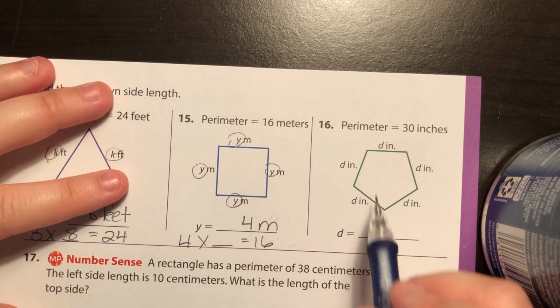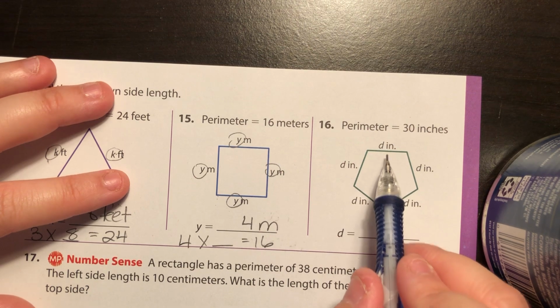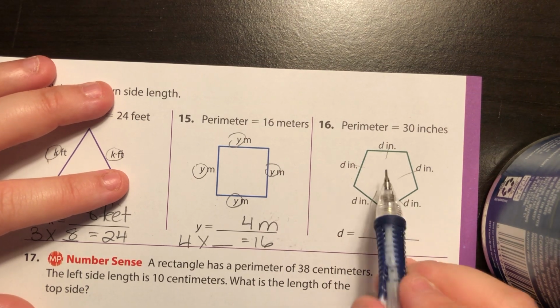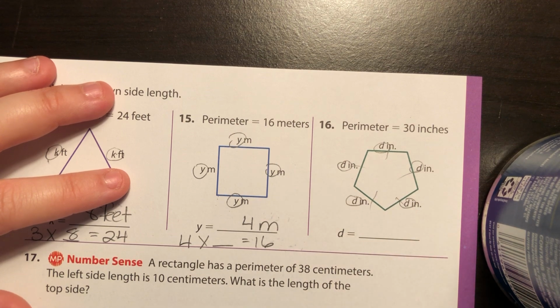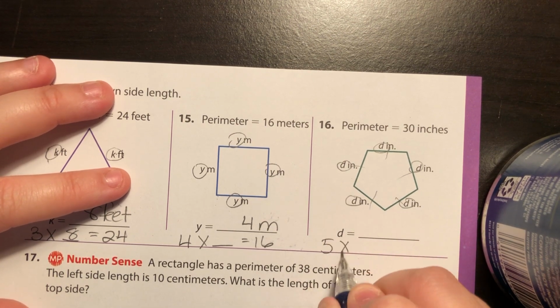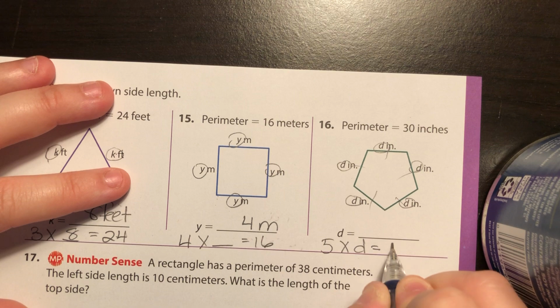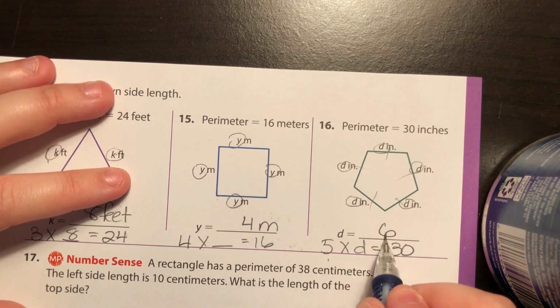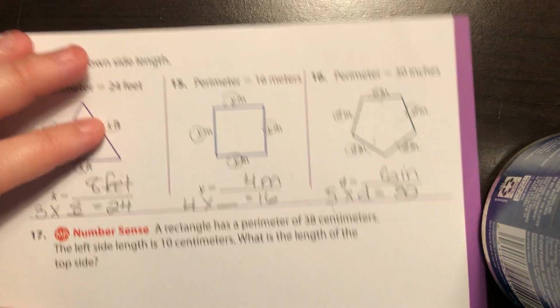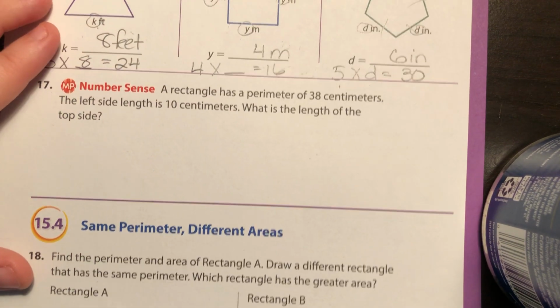This right here, this is a pentagon, and it is a pentagon because it has 5 sides. 1, 2, 3, 4, 5. All these letters are D, which means the same value is represented by the same variable. So 5 times whatever the letter D is must equal 30, okay? In order to do that, 30 divided by 5, that's 6 inches. Division facts and multiplication facts working with us.